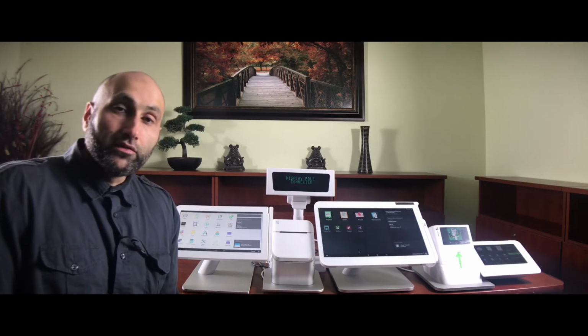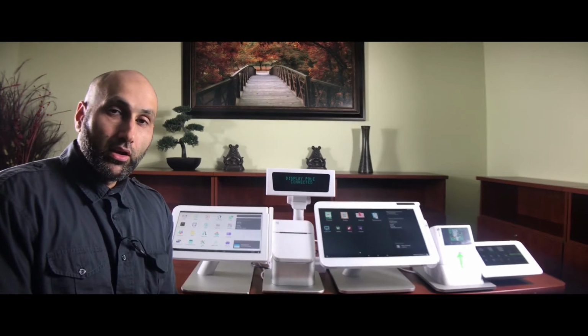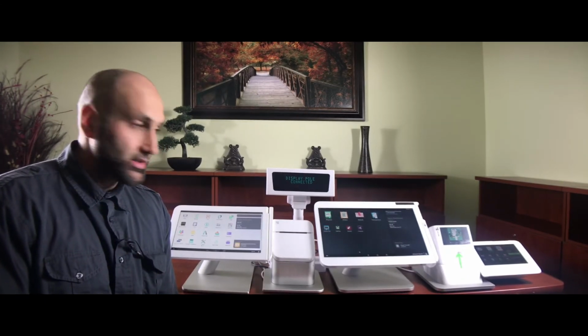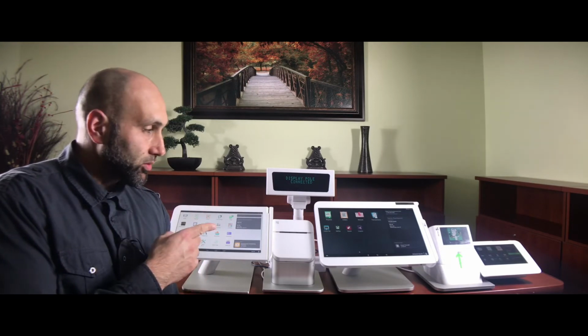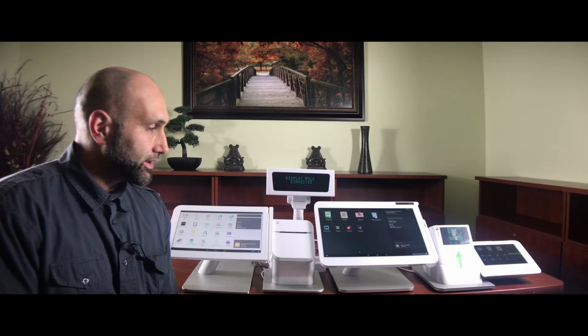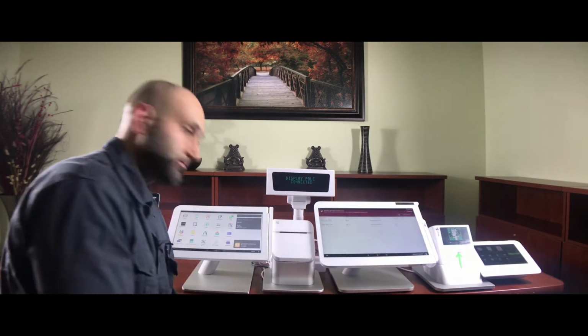Are you looking for a convenient way to start accepting deposits on one of your Clover devices? Well, in this video, I'm going to show you how you can get started by creating your first deposit right away. So what we need to do first is download the deposit app. Once you have done that, you would simply open it from your Clover station. And from here, we'll go ahead and get started.